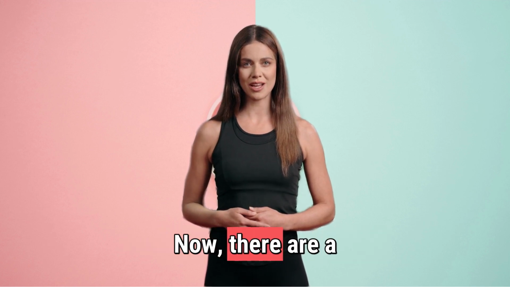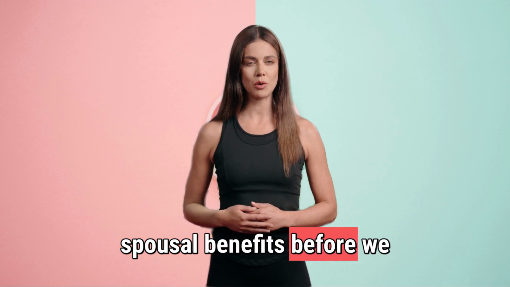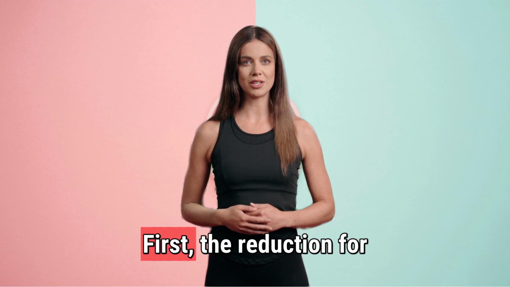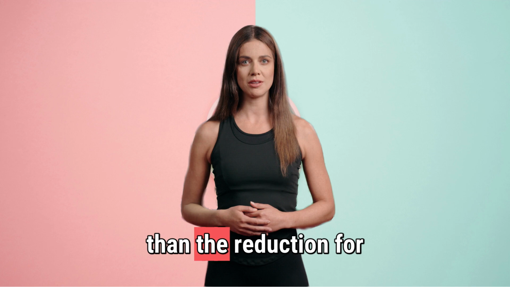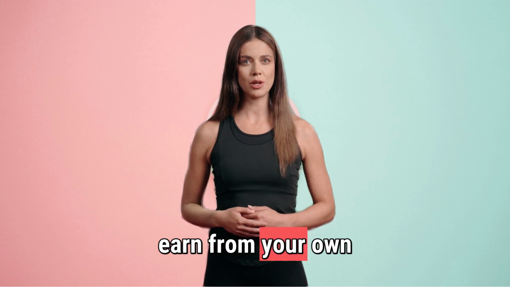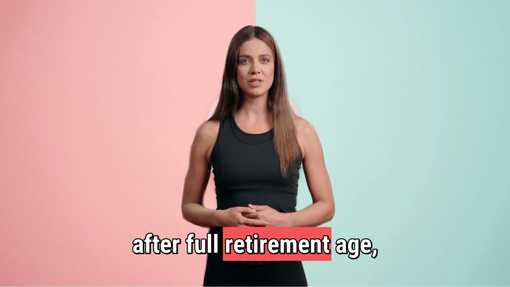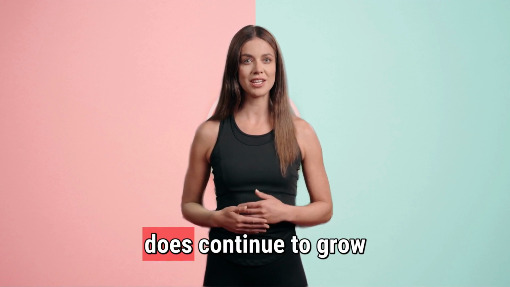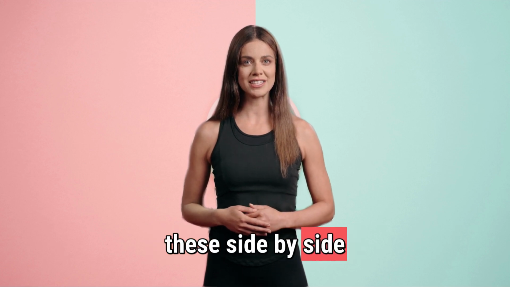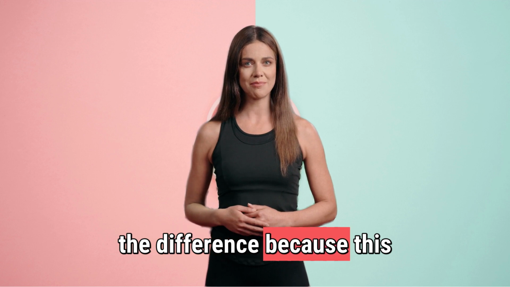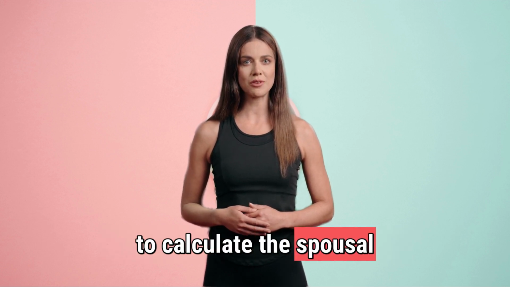benefit. Now, there are a couple of important things to understand about these spousal benefits before we move on too much further. First, the reduction for filing early on a spousal benefit is sharper than the reduction for a benefit that you earn from your own work. And second, a spousal benefit does not increase after full retirement age, while your own benefit does continue to grow if you delay claiming. Let's look at these side by side so you can see the difference, because this becomes really important later on when we start to calculate the spousal benefit.